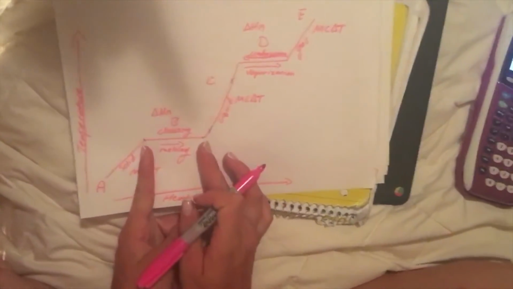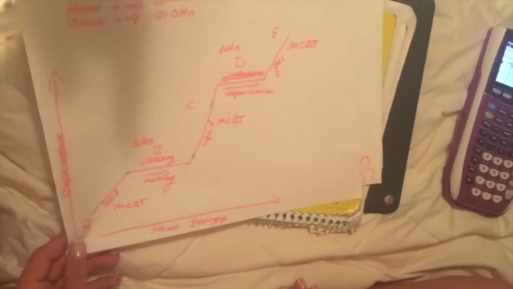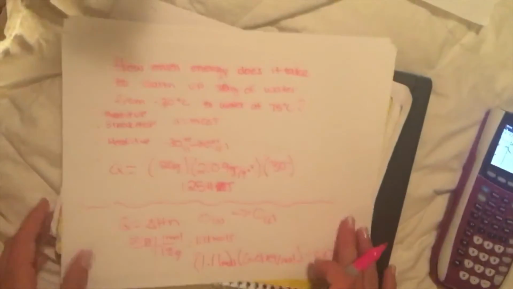And now we found the second part, which is the shift between here and here, which is a break it up.